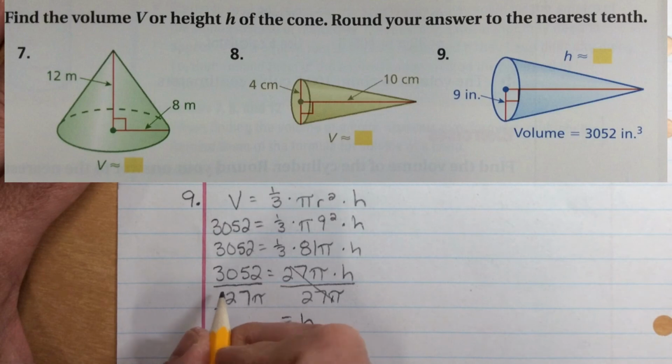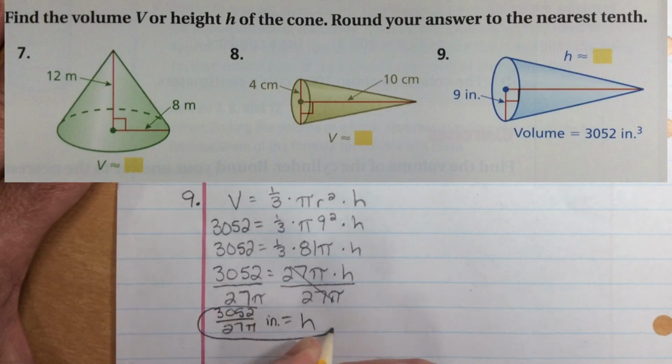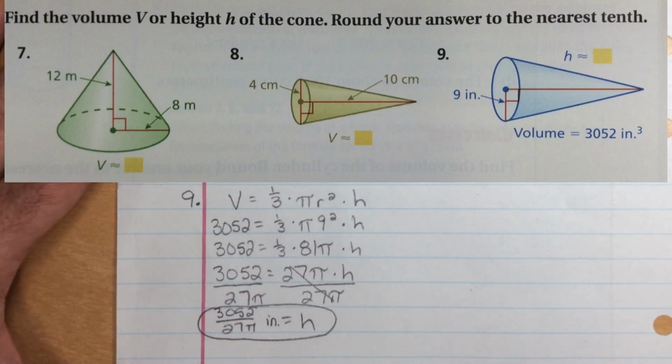Nothing goes into 3,052 and 27 evenly, so we leave it like that. For number 9, we're getting just inches. 3,052 over 27 pi inches.